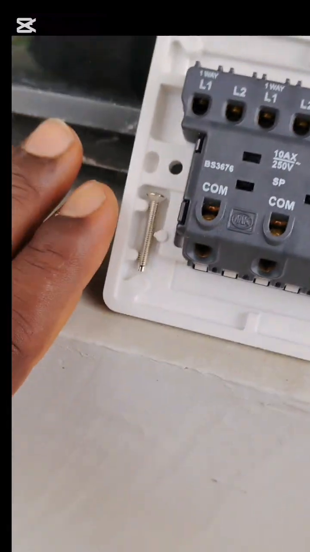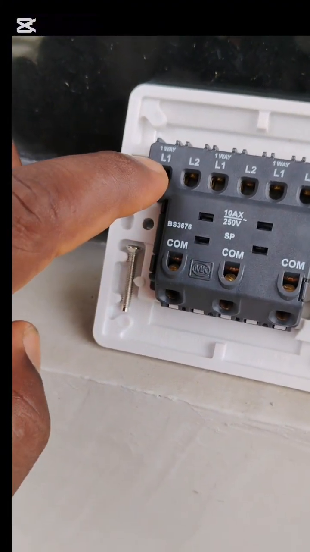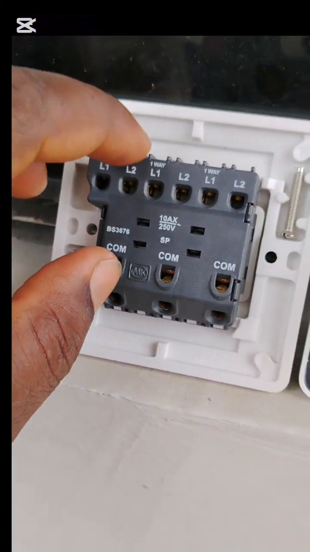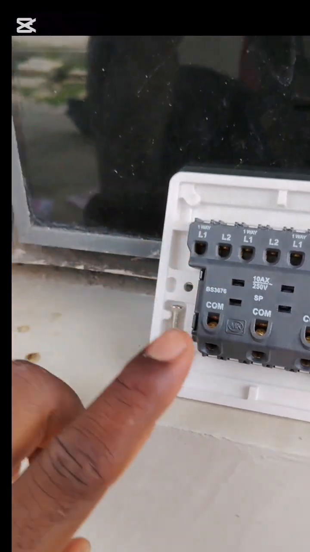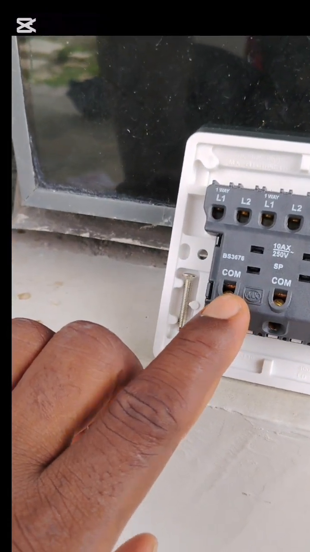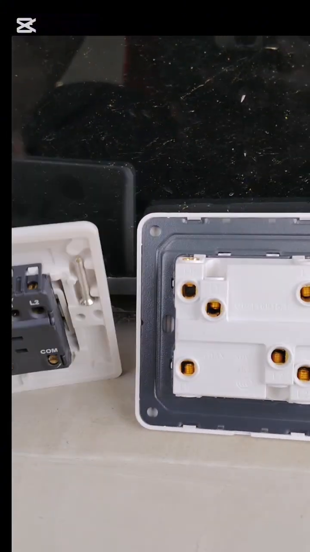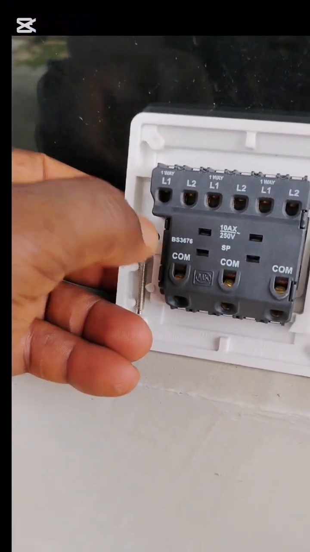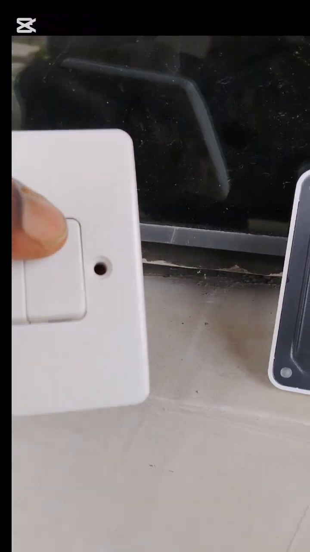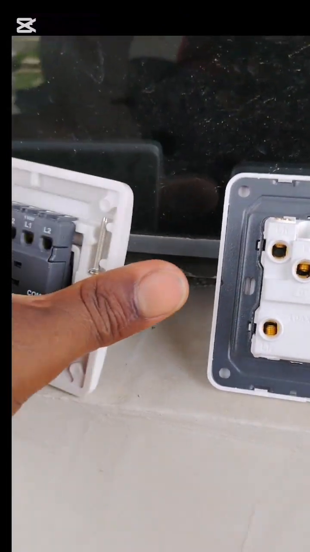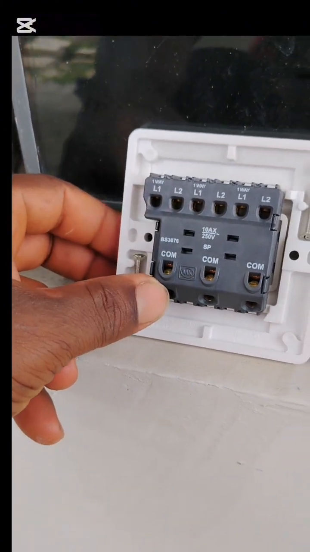Now look at it very well. This common here is common to this L1 here and L2 here. This is 1 gang. So here is common to this and this. It means that the connection here is common. If you press the knob downward, this common is connected to the 1-way. Now if you press the knob upward, this common is connected to the 2-way. That is the meaning of this.